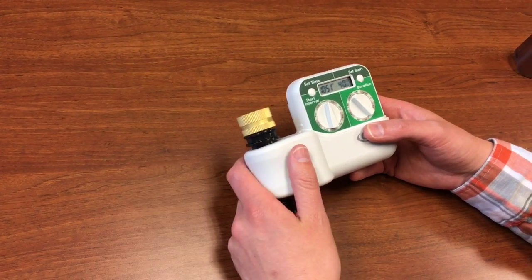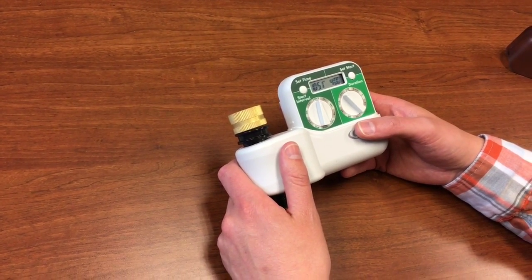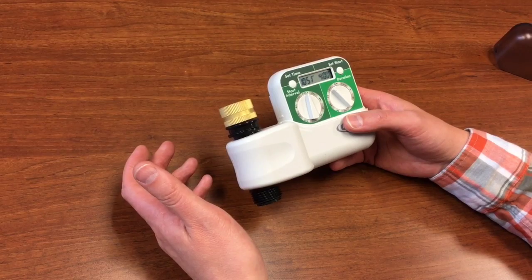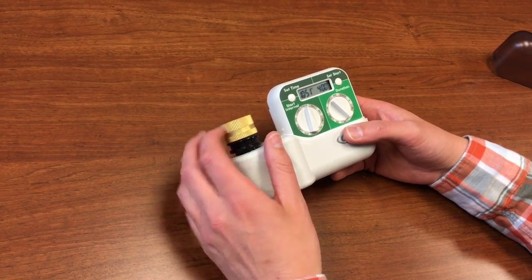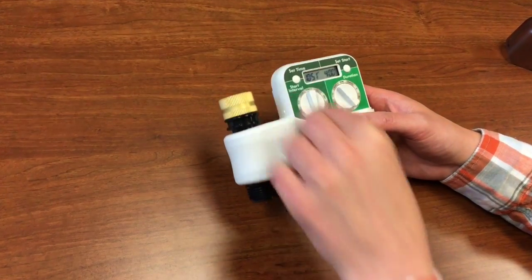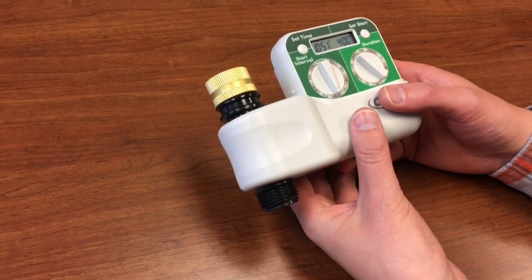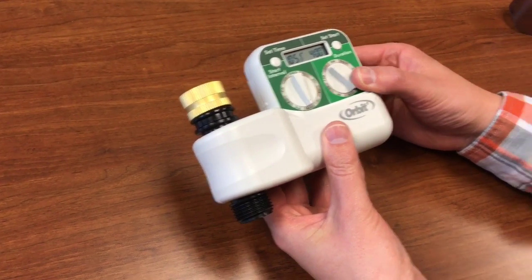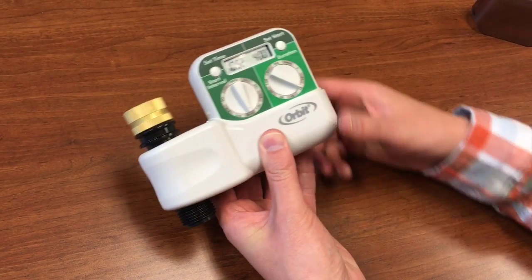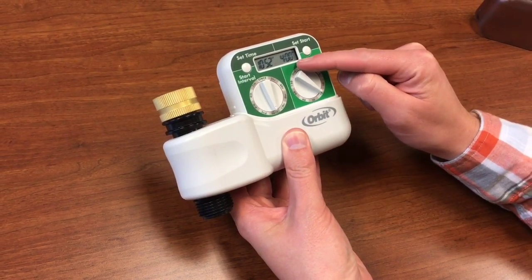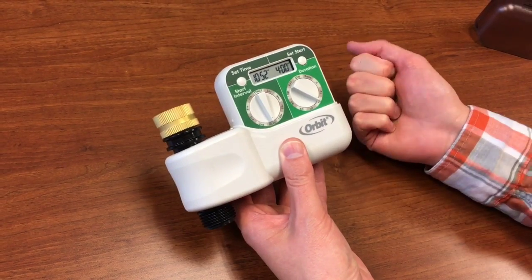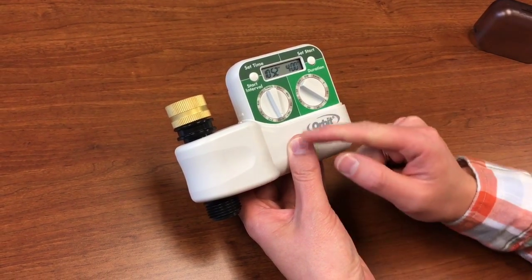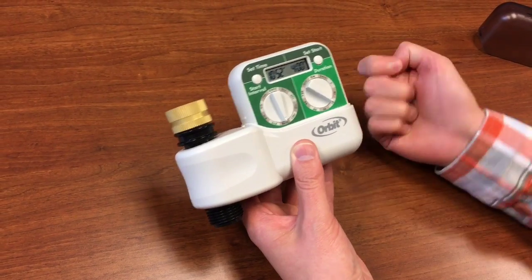So let me give you an example of that. Let's say that I wanted to run this timer every day. So I would switch that to daily. And I wanted it to run for 15 minutes every day. So I would set that to 15. So since we've already passed 4 a.m., it's 10:52, this would start tomorrow at 4 a.m., next time it hits 4 a.m. And it would run every day for 15 minutes at 4 a.m.